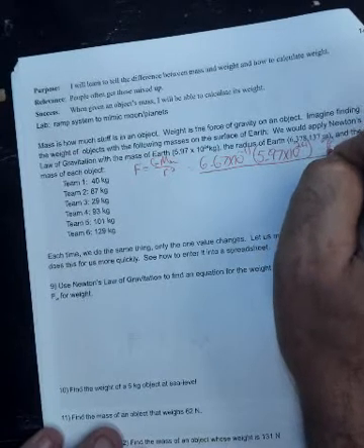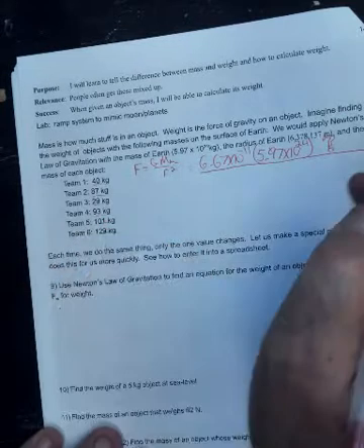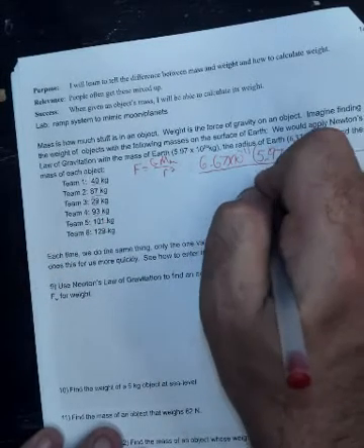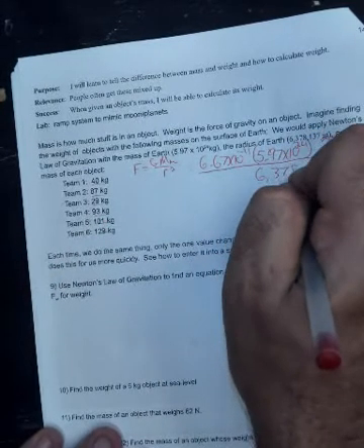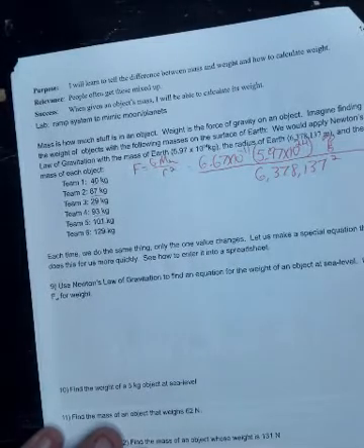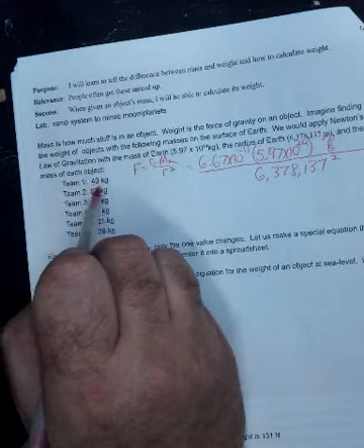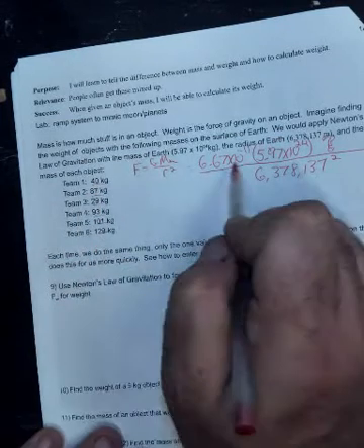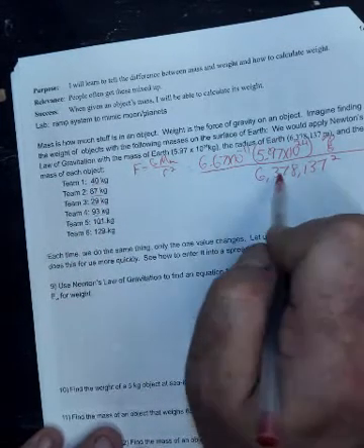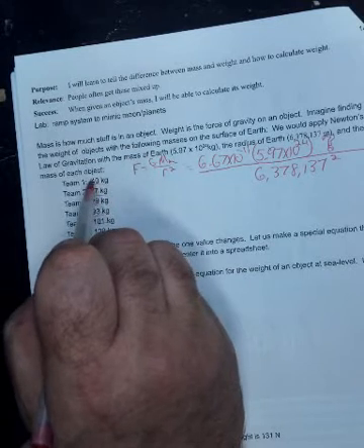I'm going to put a question mark for now because it's going to be each one of these numbers divided by R squared. That's 6,378,137 squared. So each team, when they do these calculations, they're going to be multiplying all these numbers and dividing, and also multiplying by these masses.